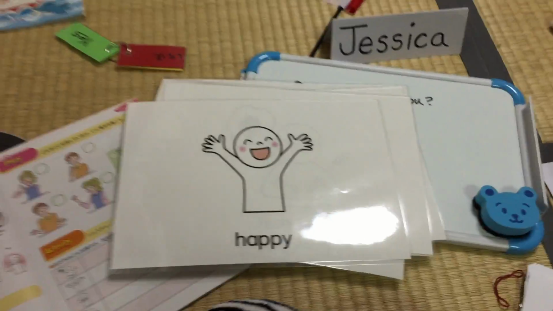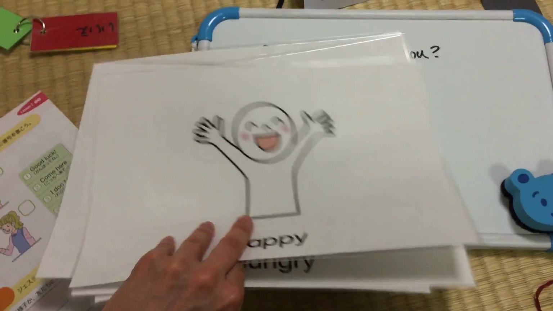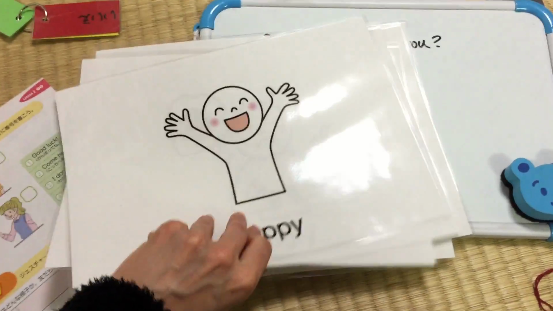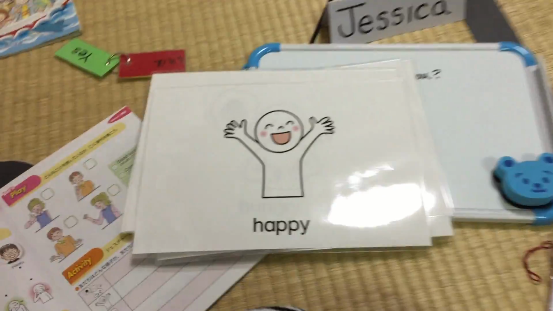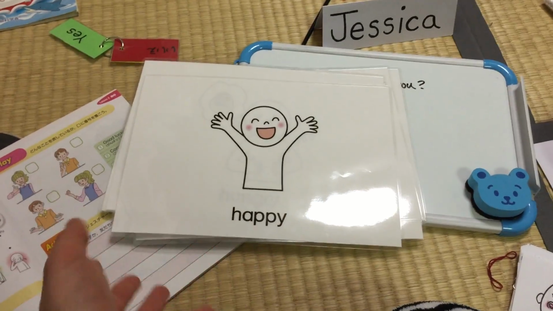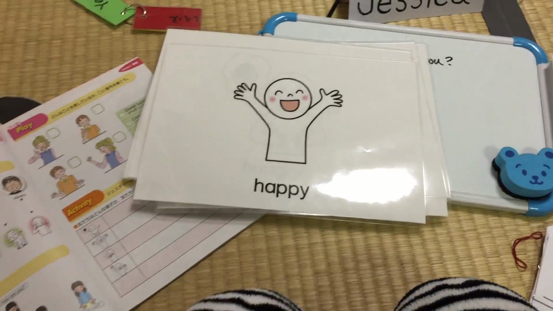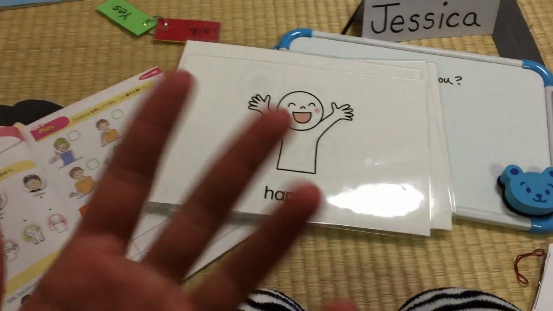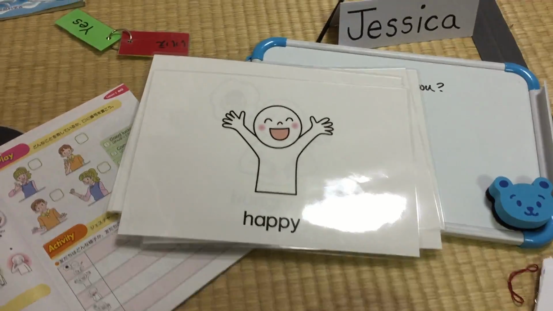So happy, and gesture being happy. I do that for all of the emotions. And then I would choose random ones and show them to the kids and ask, okay, what's this? And they would say it in English, or I'd say, okay, gesture, what's this gesture? Just practice over and over again until I feel like they're comfortable with it.